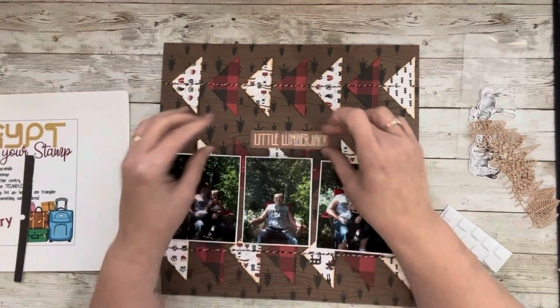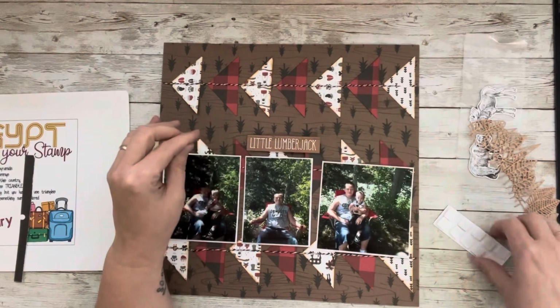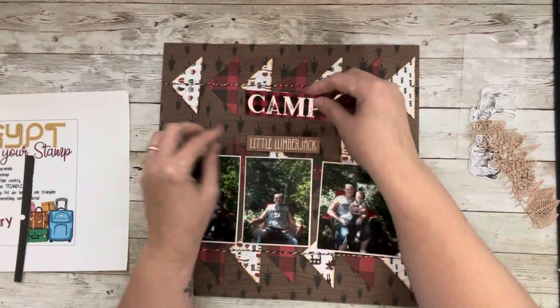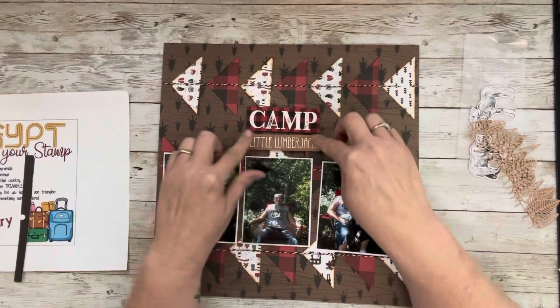And then this will end up being a 2-page layout. So at the end, I will show you, okay? My title is going to be Little Lumberjack, and these are up on foam. And it's going to say Camp Little Lumberjack, just like that.